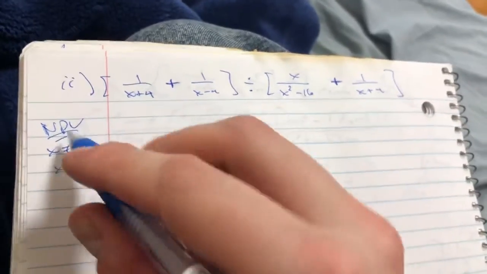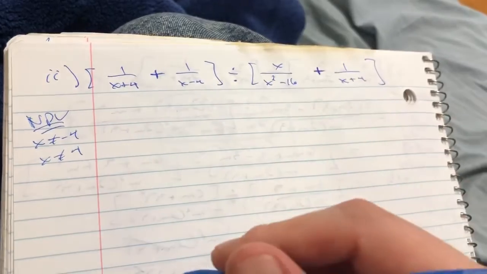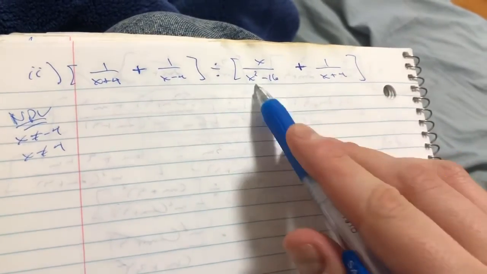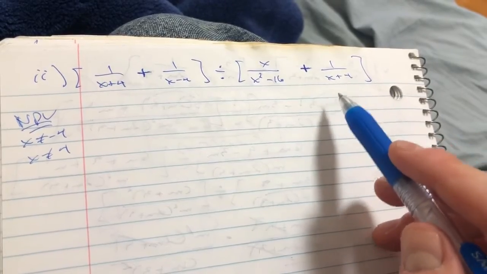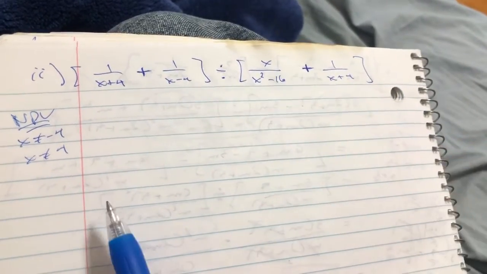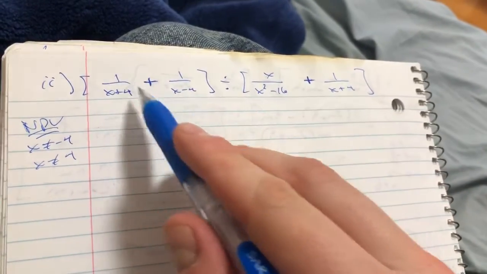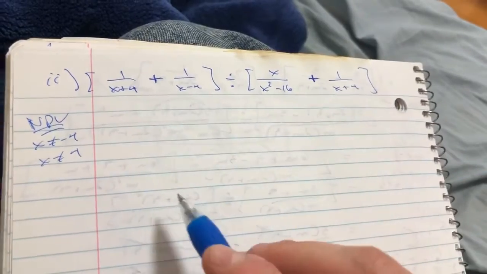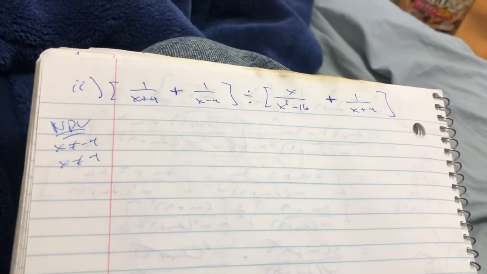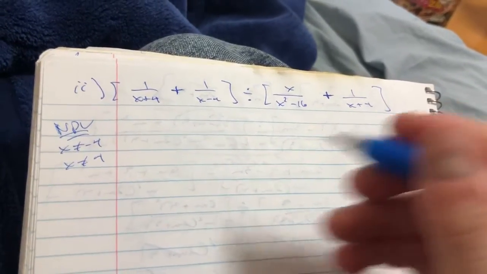Okay, we could write x not equal to plus or minus 4. That's fine, but you can say it individually if you want to as well. And over here, yeah, x can't be plus or minus 4, and x cannot be -4, right? So great, we've got that out of the way. That's all done. So if we want to add these two expressions, we can see that their denominators are not the same. So the common denominator is going to be x plus 4 times x minus 4.